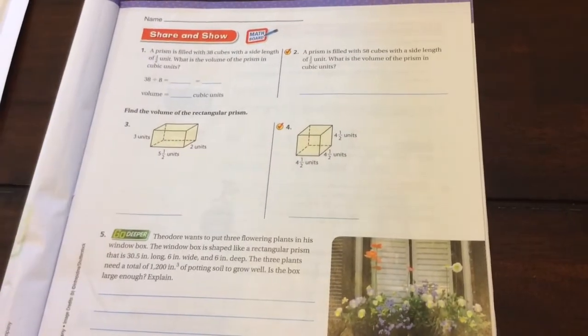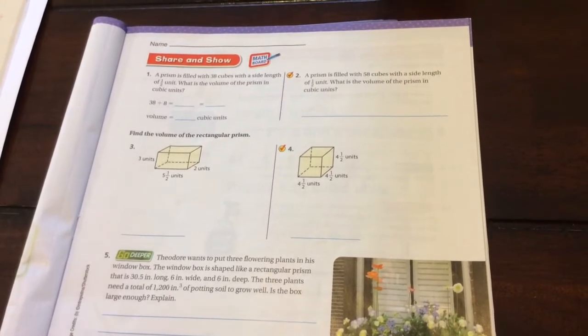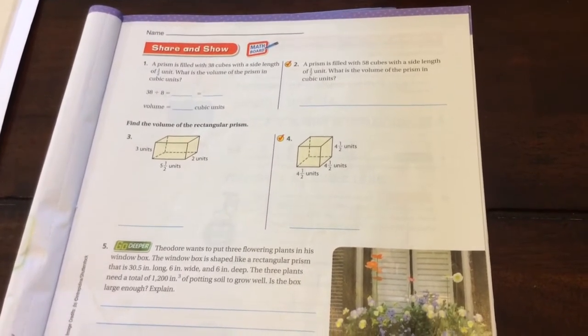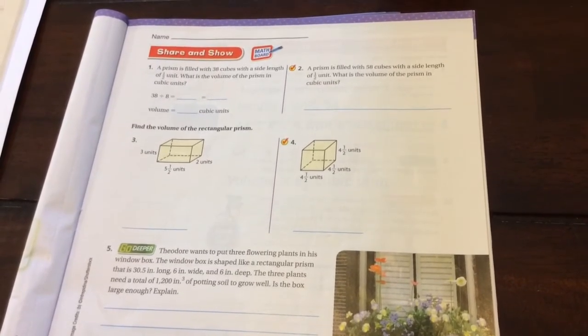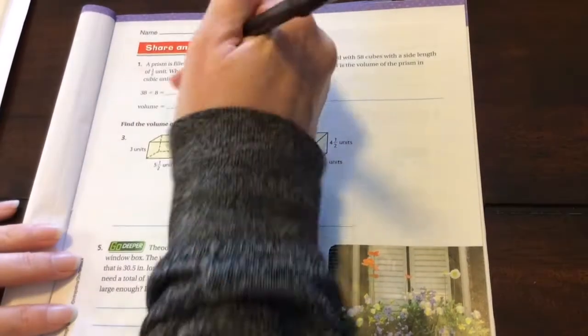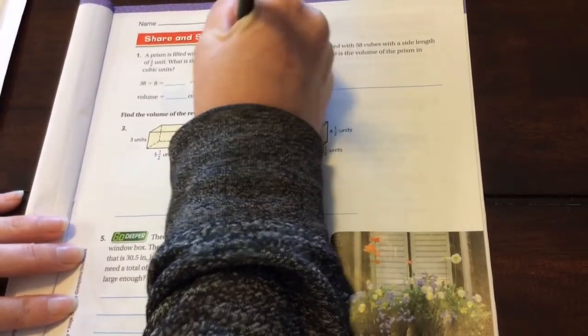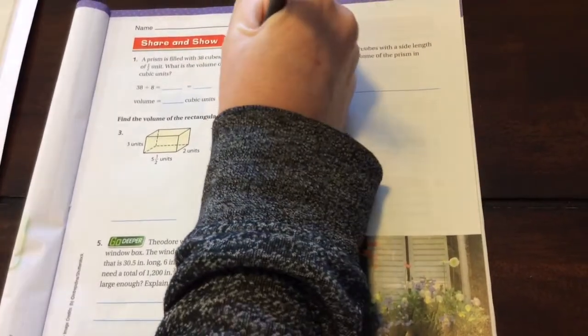So I'm going to do a few more problems for you. Number 1 is back to there's 8 half unit cubes in a unit, right? So a prism is filled with 38 cubes with a side length of a half of a unit. What is the volume of the prism in cubic units? So again, we're just going to divide. So it's going to be 38 divided by 8. So that one would be 4 times 8 is 32.